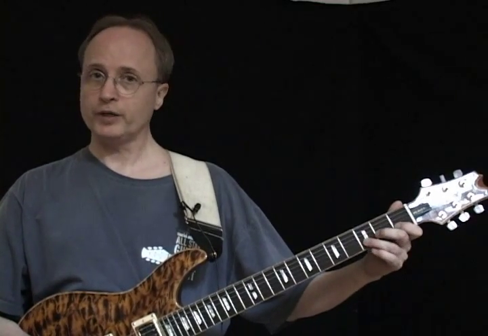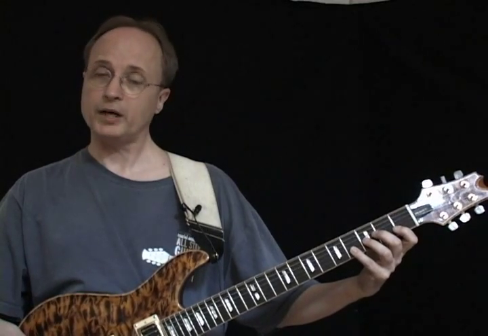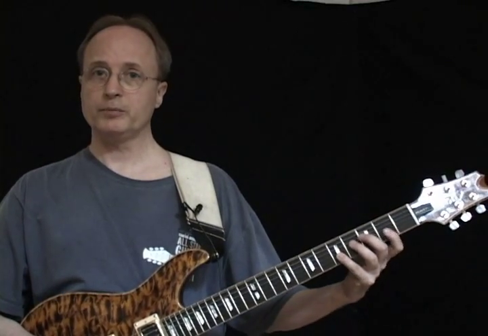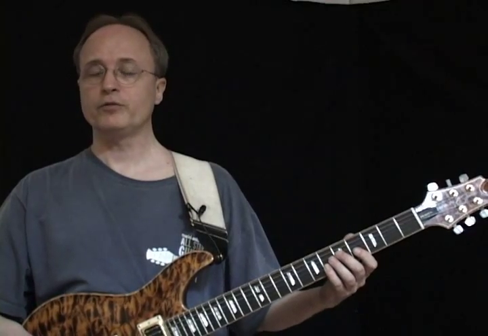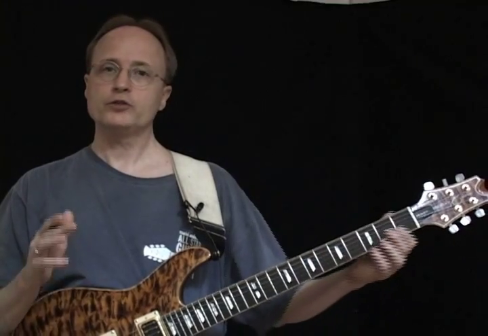But if you move 2 frets, that's going to be a whole step. If you move 3 frets, that's going to be a minor third. 4 is going to be a major third. 5 is going to be a fourth. And so on and so on. They keep moving up. And those are called intervals.